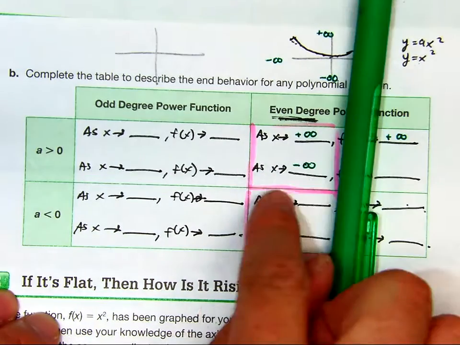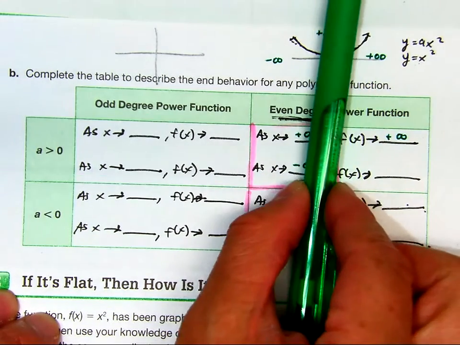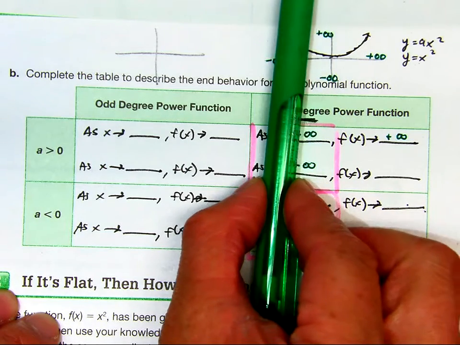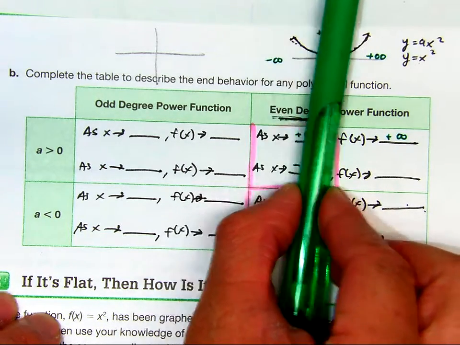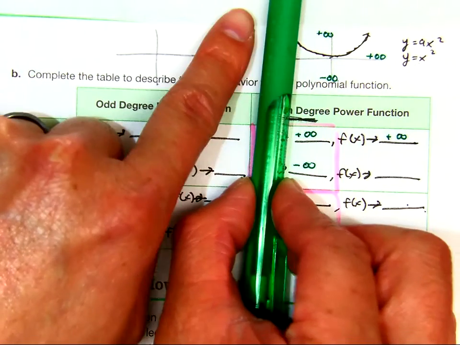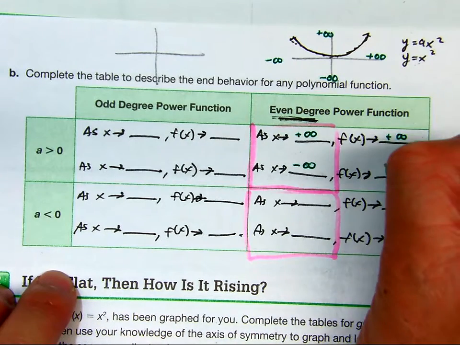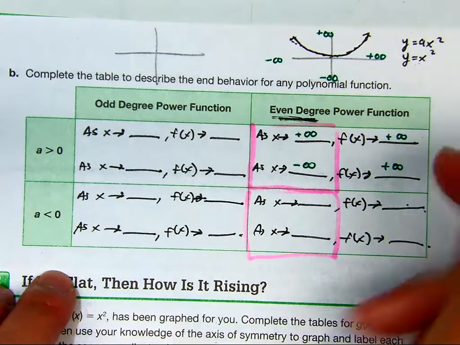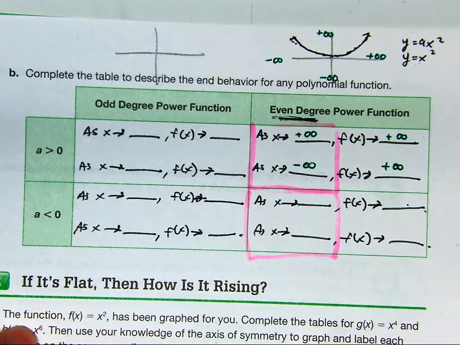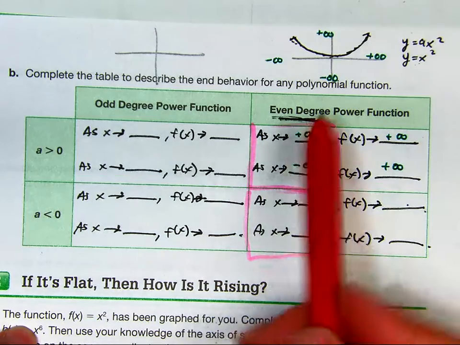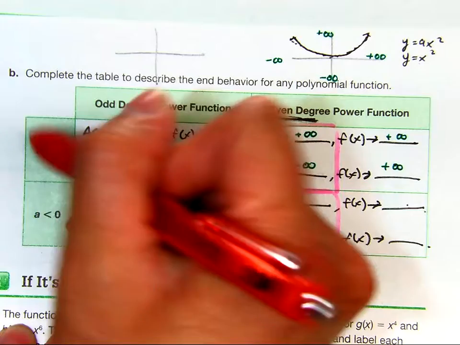So as x approaches negative infinity, which means left, class, what's happening to our roller coaster? It's going up. Okay? So that would be positive infinity. Okay. This is where a was positive.